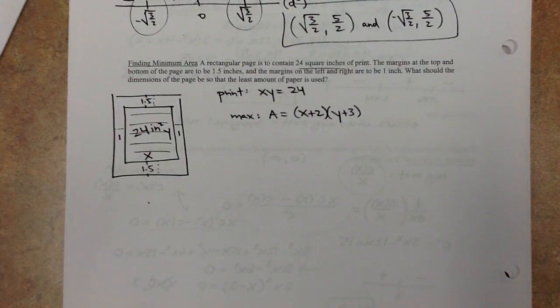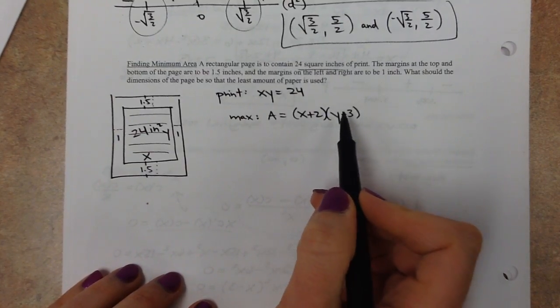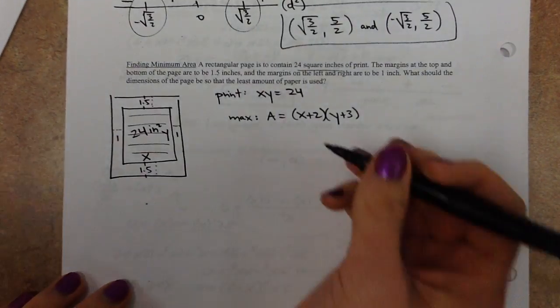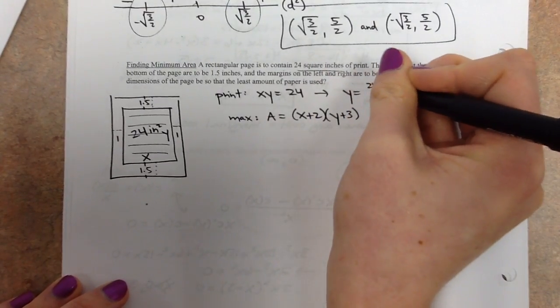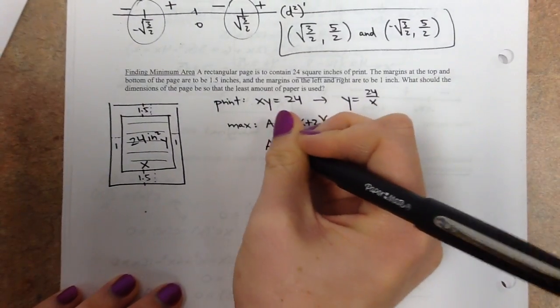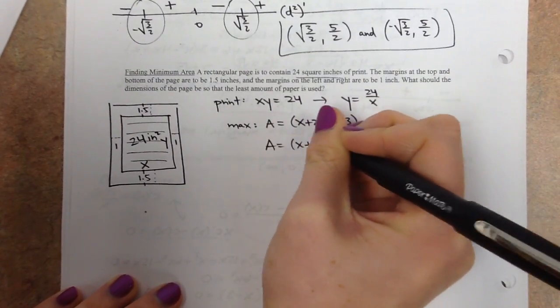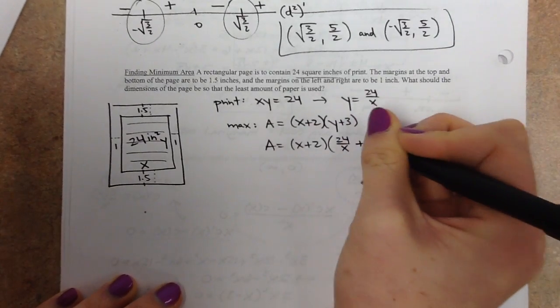I'm going to try to optimize this, which, remember, means I need to be in terms of one variable. So I either replace the x or replace the y. It really doesn't matter either way. If I solve for y right here, this becomes y equals 24 divided by x. And so I'm going to replace the y in that second equation. So x plus 2, and then the y gets replaced with 24 over x, and then plus 3.